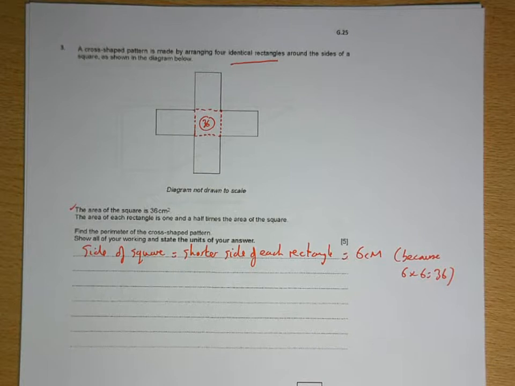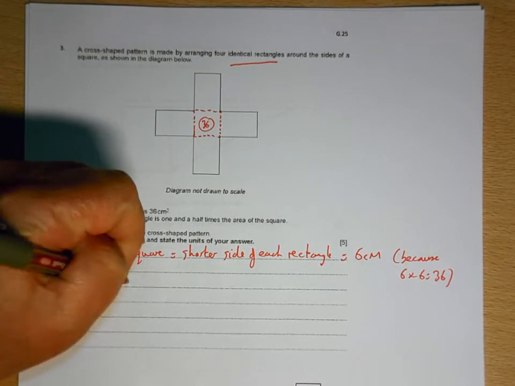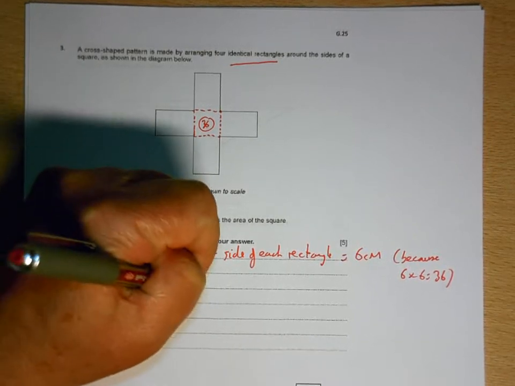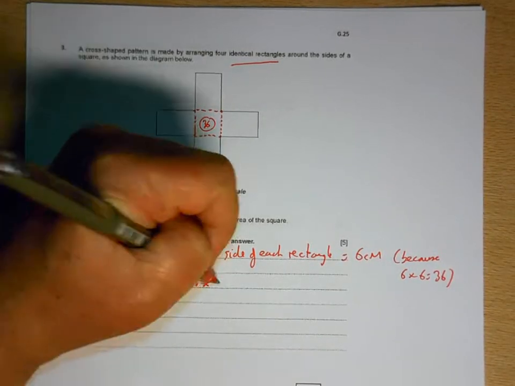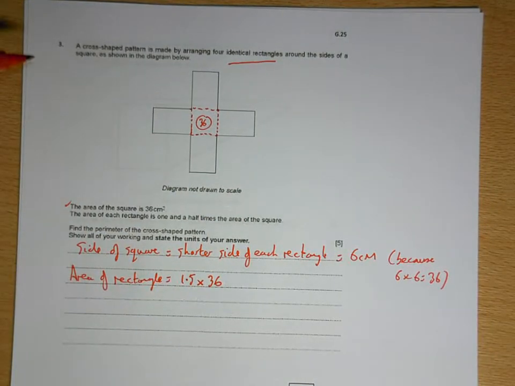The area of each rectangle is 1.5 times the area of the square. So area of rectangle equals 1.5 times 36. Now I'm not sure whether this came off a calculator allowed paper or a calculator not allowed.